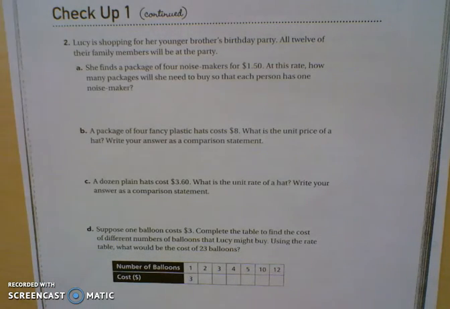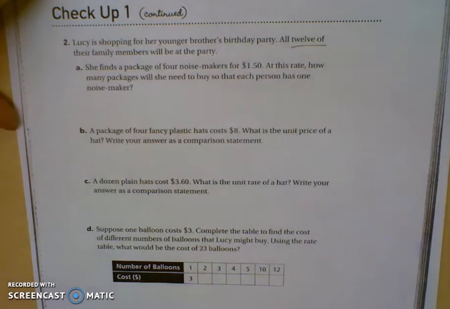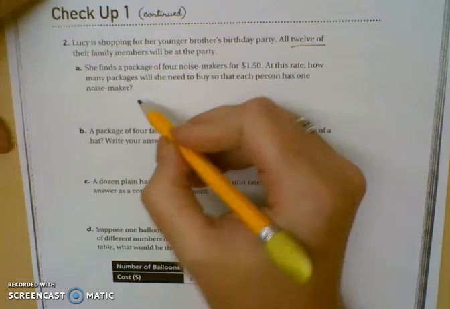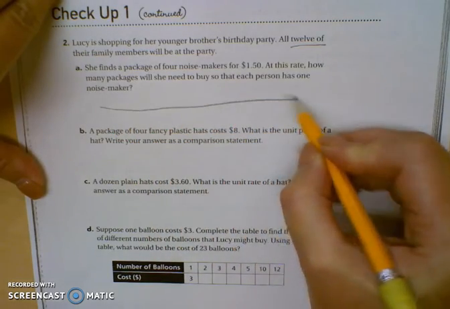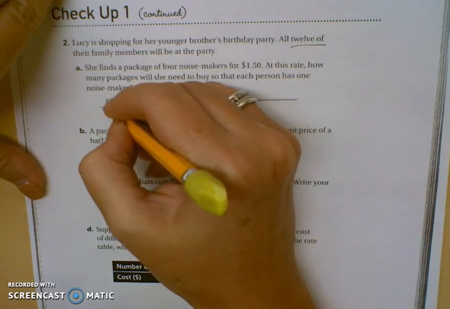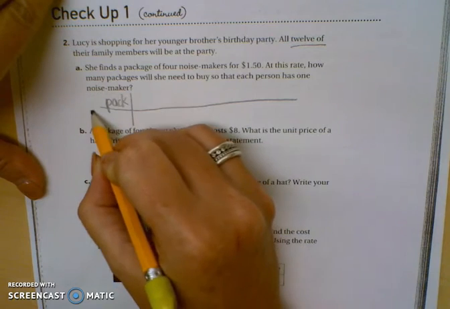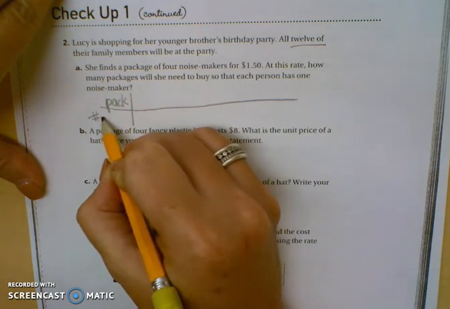Okay, on to the back side. Lucy is shopping for her younger brother's birthday party. All 12 of their family members will be at the party. So I know party's going to have 12 people. She finds a package of 4 noisemakers for $1.50. At this rate, how many packages will she need so that each person has 1 noisemaker? So in this, we're talking about the packages and the number of noisemakers.